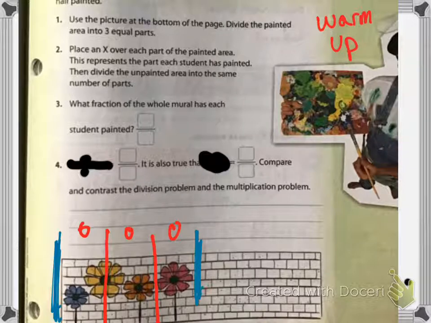Excellent. So, it says place an X over each part of the painted area. That represents each part that each student has painted. So we had 3 students painting this. Apparently it took that many students. Now, what fraction of the whole mural has each student painted?